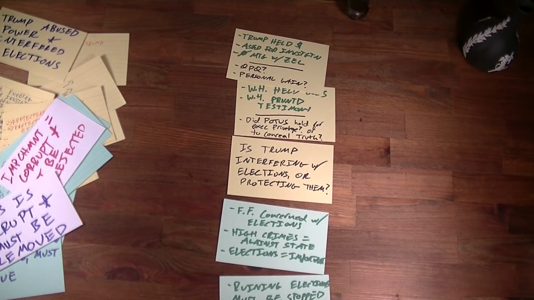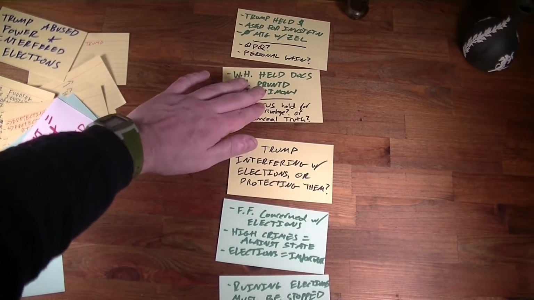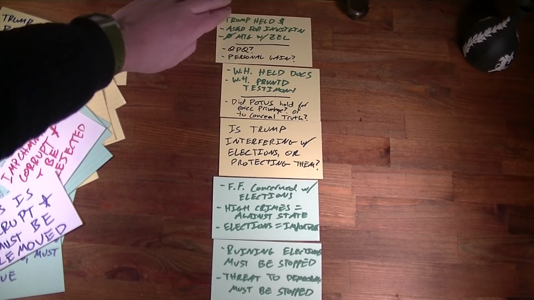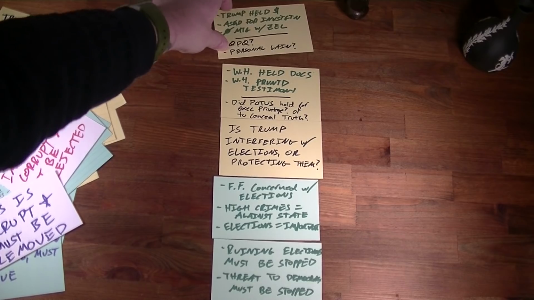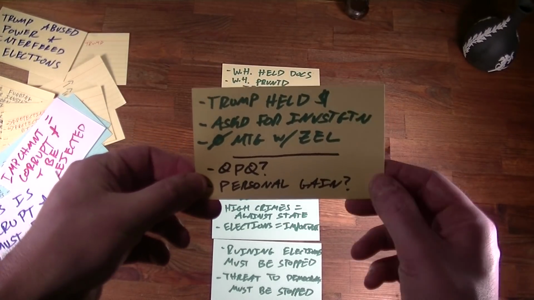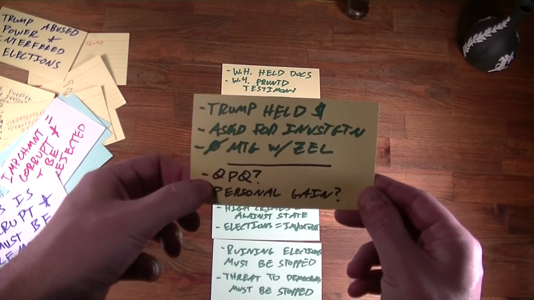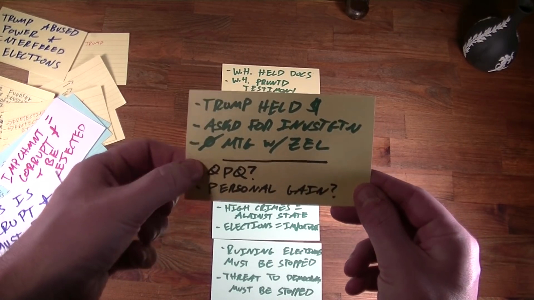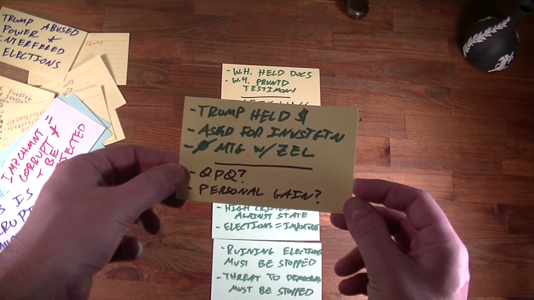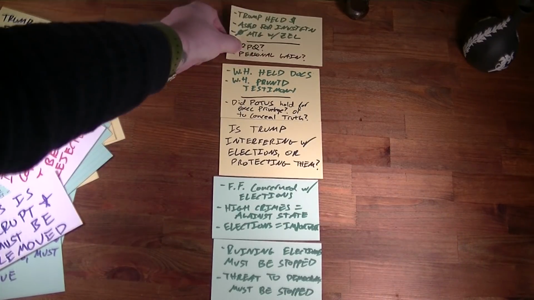But if you look at these, in harms, everyone agrees that Trump held funding from Ukraine. Everybody agrees he asked for investigations, and everybody agrees he didn't meet with Zelensky at the White House. The contentious question here is, did the president stand to gain personally from these actions? And were they part of a quid pro quo? Those are the questions that we have left to answer and debate.